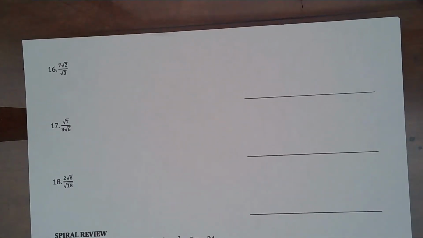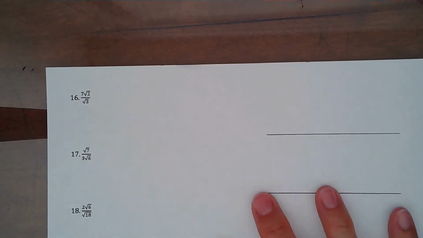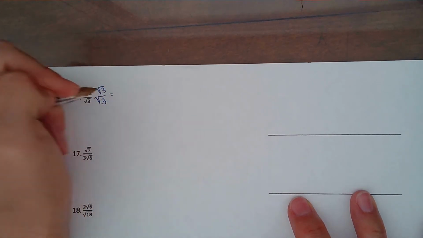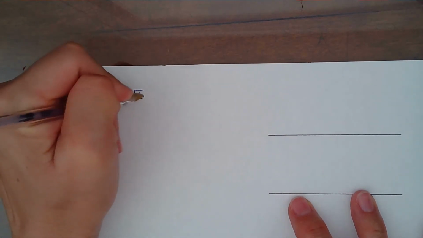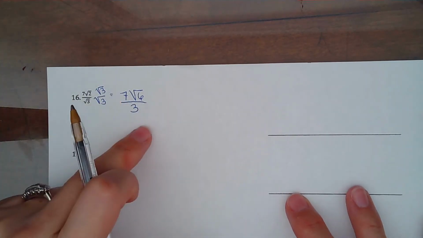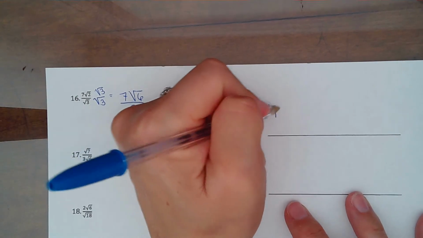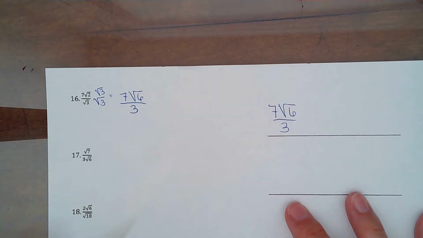And now to our last page, number 16. Again, we can't have a radical on the bottom. So we multiply by rad 3 and multiply by rad 3, and we end up with 7 rad 6 over 3. Still nothing can be simplified, so that's our answer, 7 rad 6 over 3.